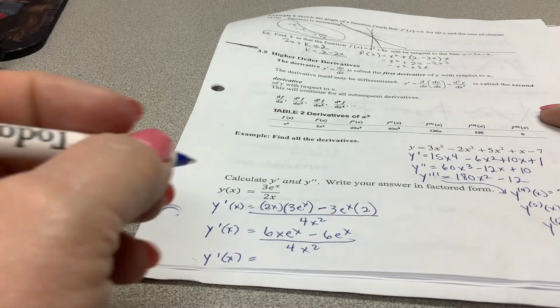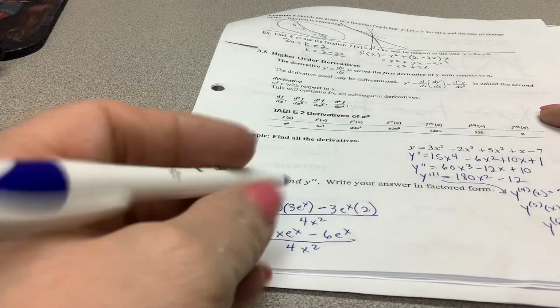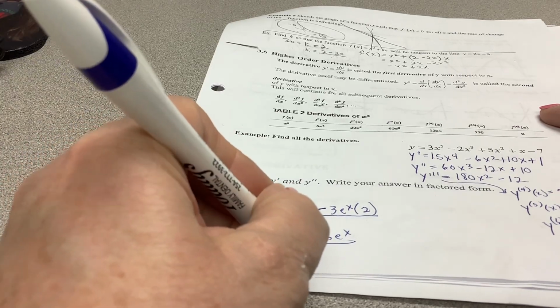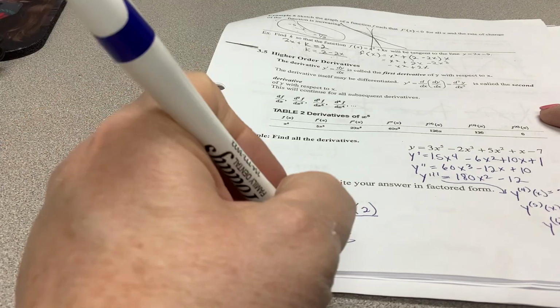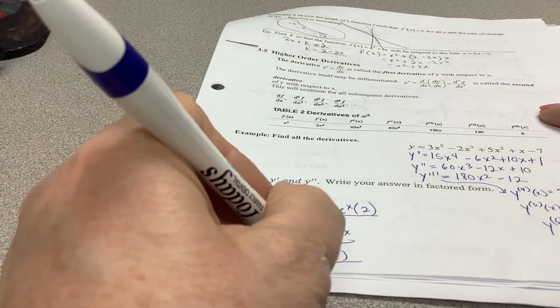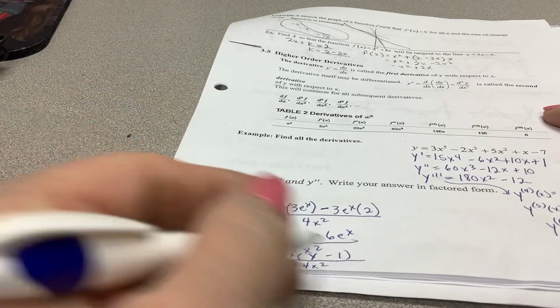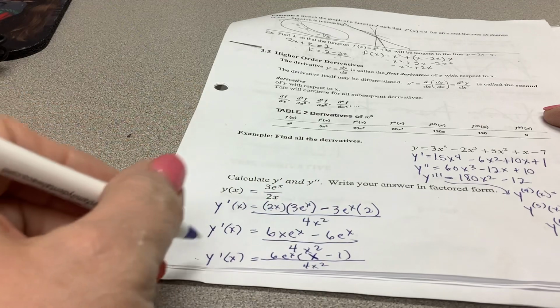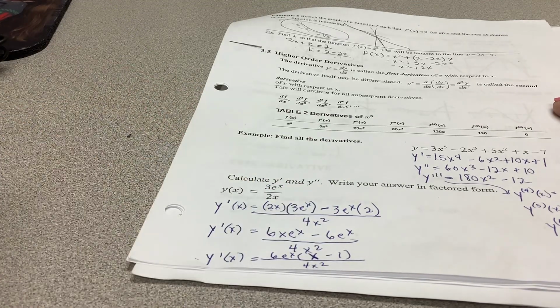Okay, so we are going to do one in factored form just so you can see where we're leading. So in this case, if you factor out 6e to the x, you get 6e to the x times (x minus 1) over 4x squared. So later this will become a valuable thing that we'll be using. Okay, so that would be your first derivative.